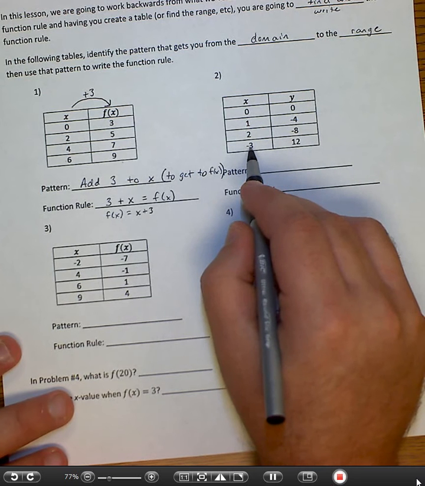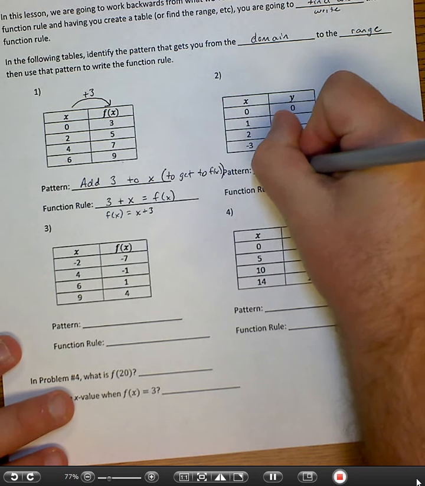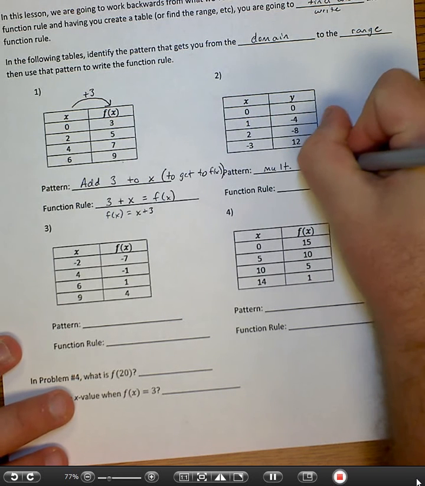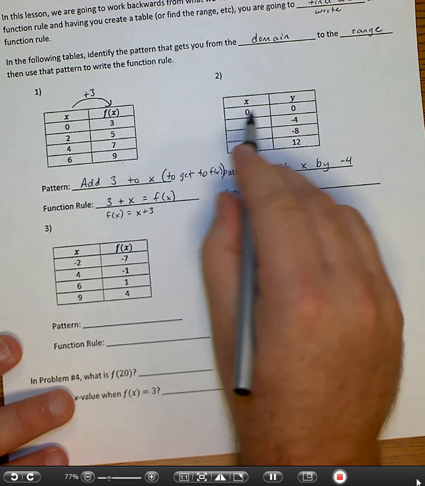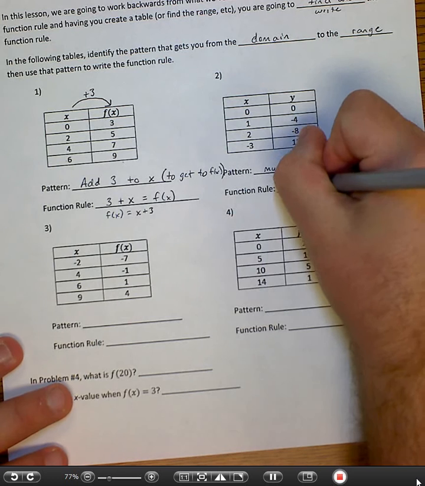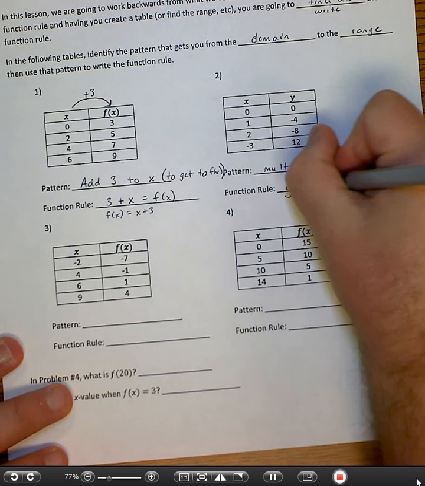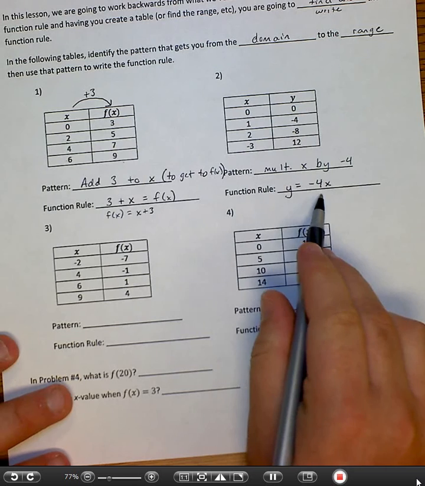Negative 3 times negative 4 is positive. That's it. Pattern is multiply x by negative 4. And by the way, 0 times negative 4 is still 0. So the function rule is y equals negative 4 times your x value. If you would have put f of x, that would have been fine too.